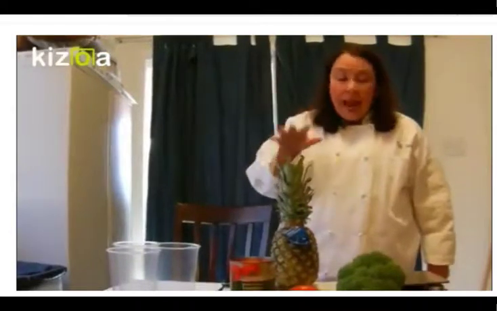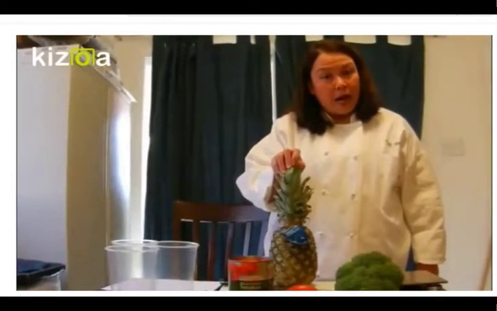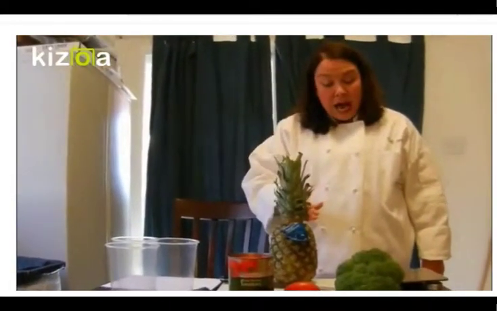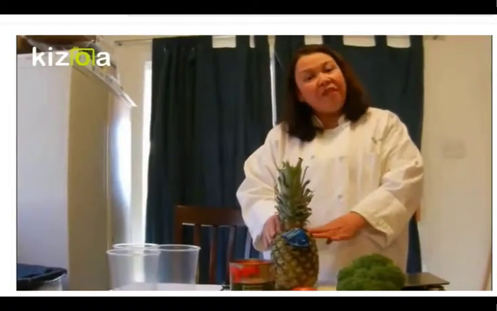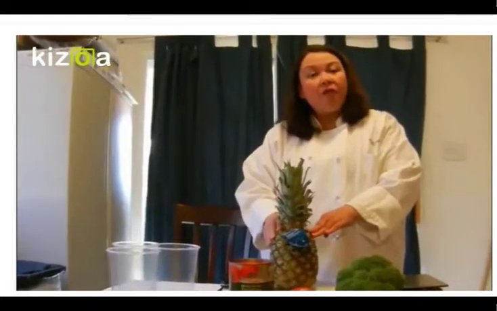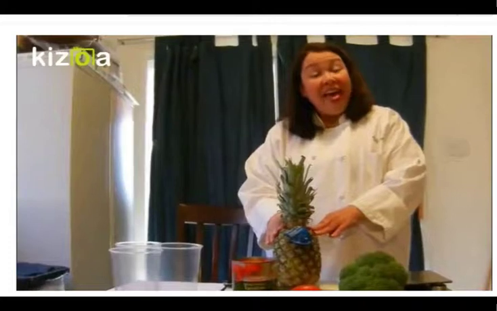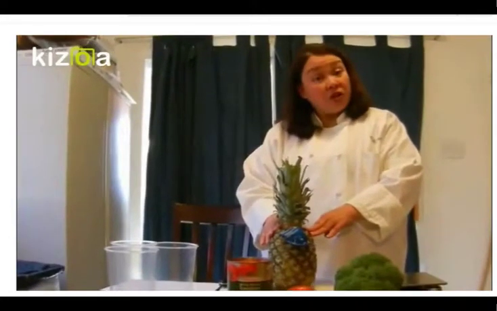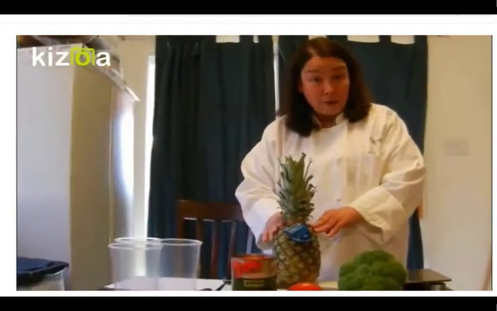So as I said, the as purchased cost is 5 cents per ounce. Once we remove the top, the rind, and the core, we're left with about 52% of the pineapple's original weight. That jumps our edible portion cost up to 9 cents per ounce.